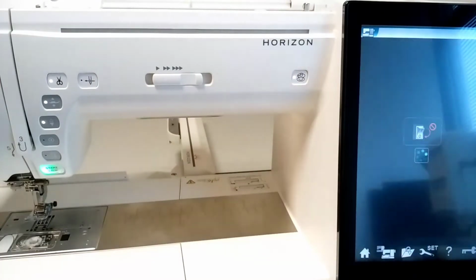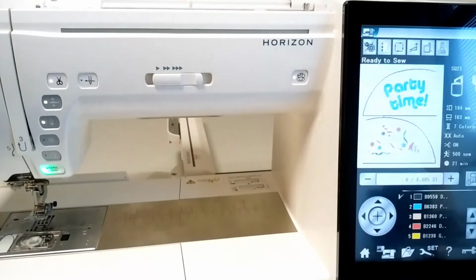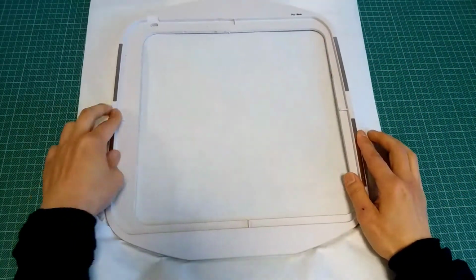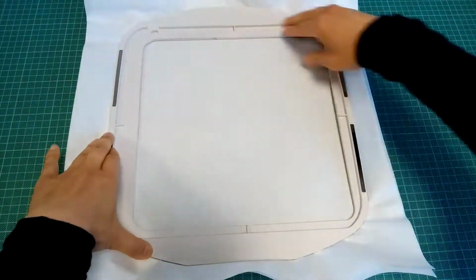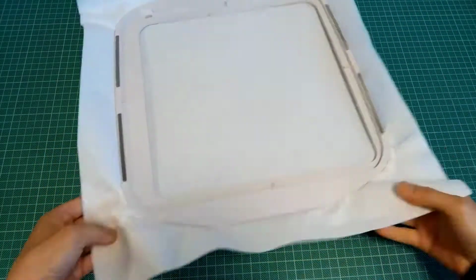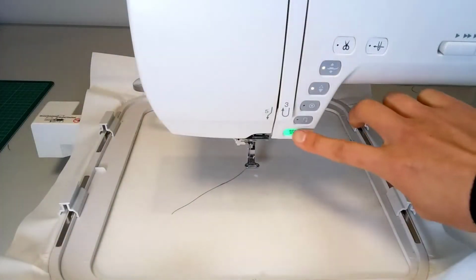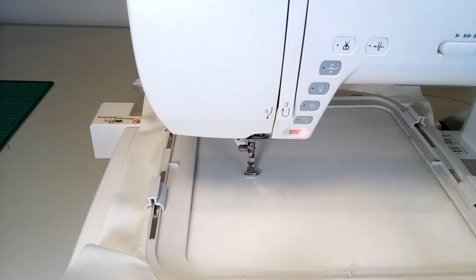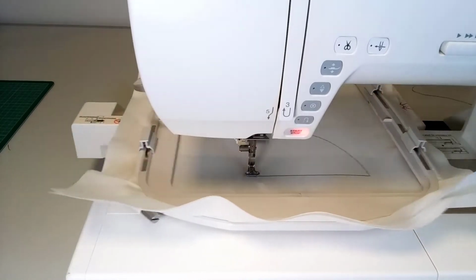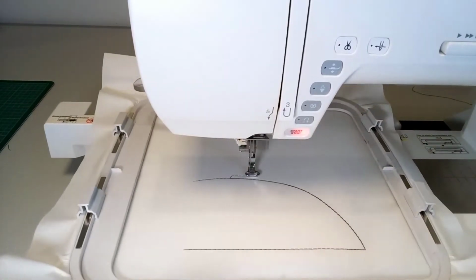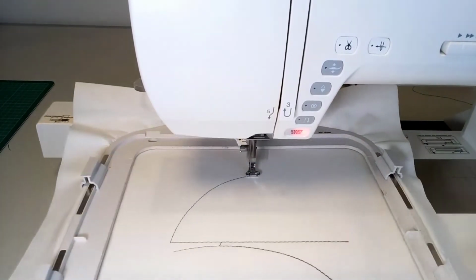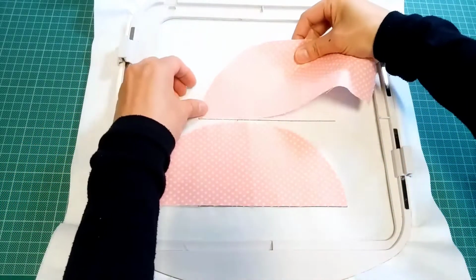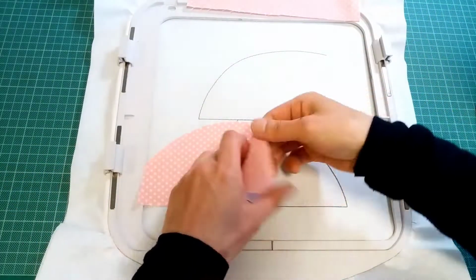Open the design. Hoop the stabilizer. Set the bobbin and needle thread and attach the hoop to the machine. Press the start button and sew the guide stitch. Remove the hoop from the sewing machine and place the cloth along the guide stitch.